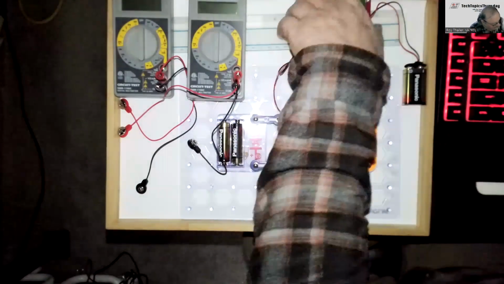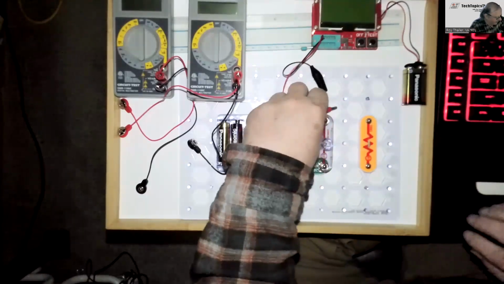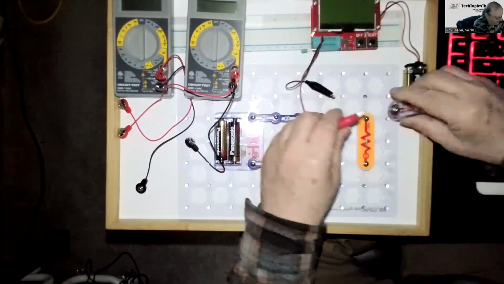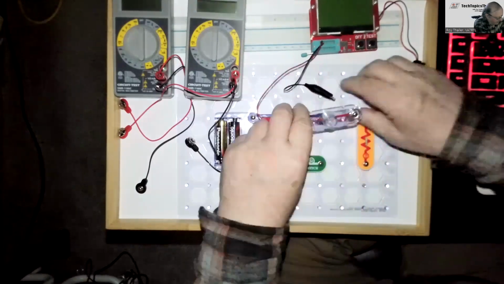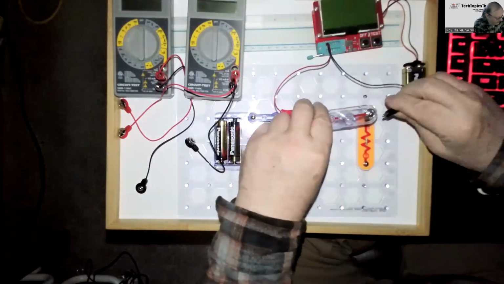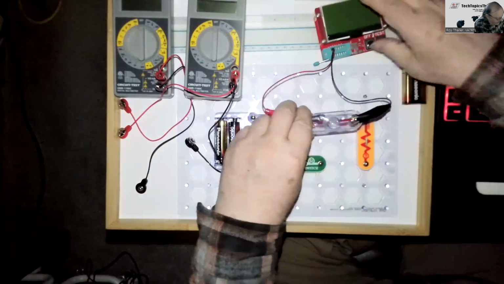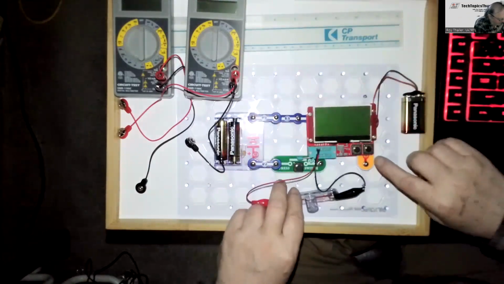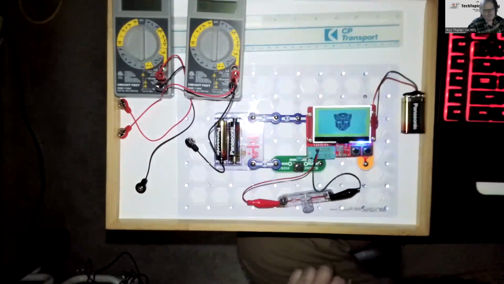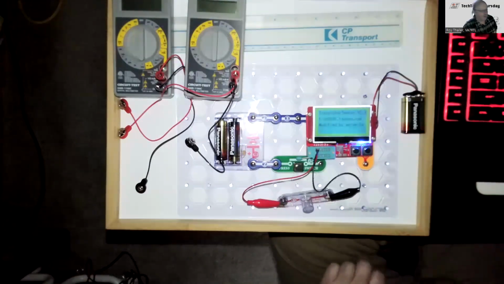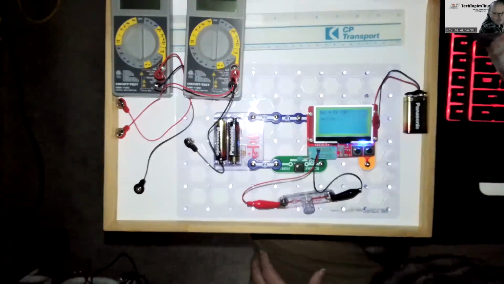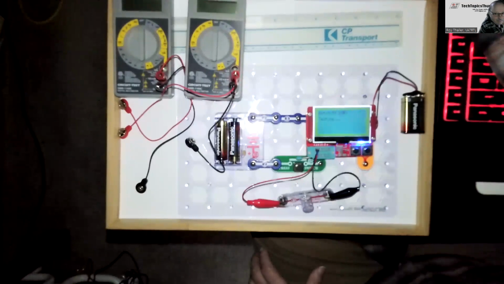So what you should be doing is disconnecting whatever you're trying to measure with your meter. So when I press the test button, it should come on. Let me see if I can just focus that a little bit better.